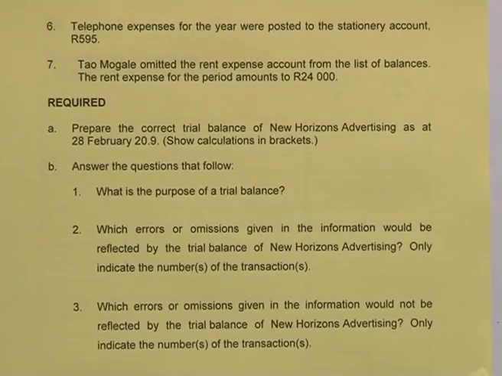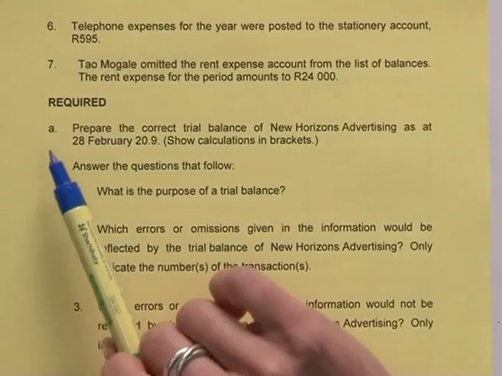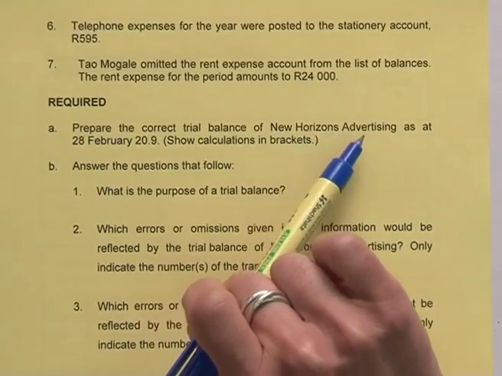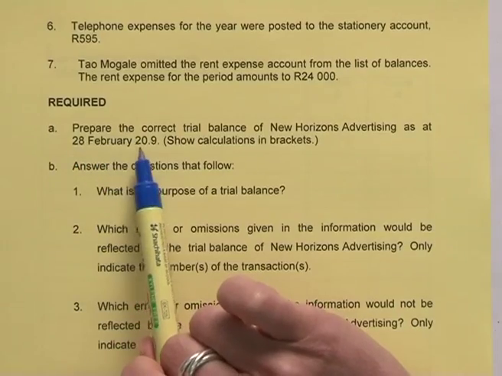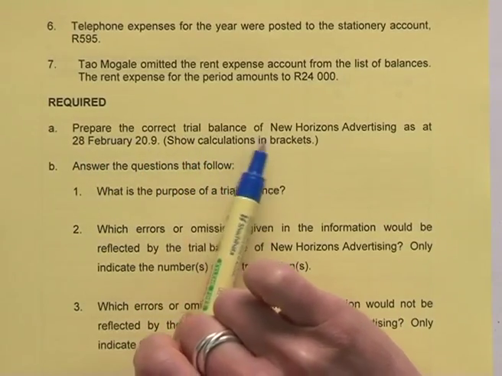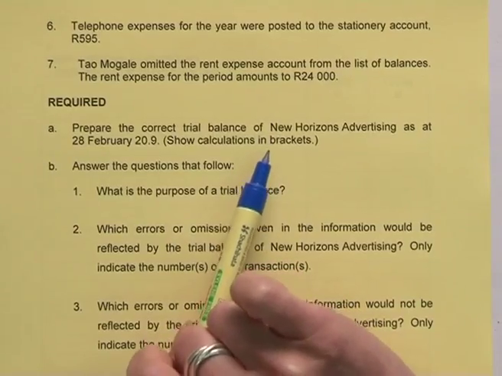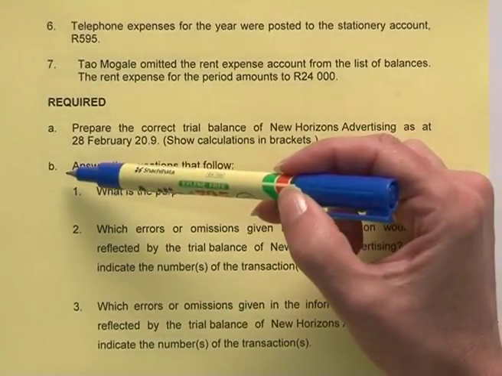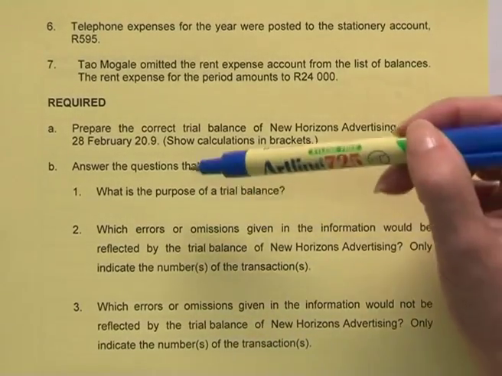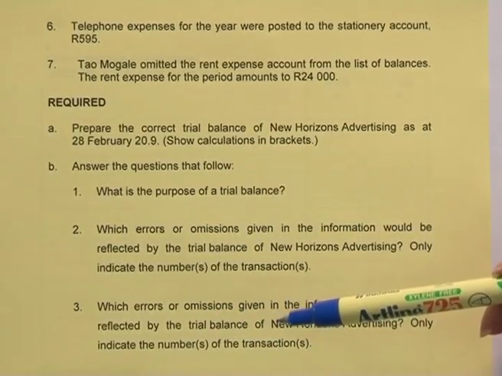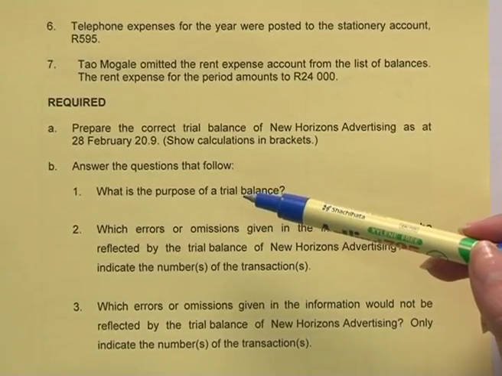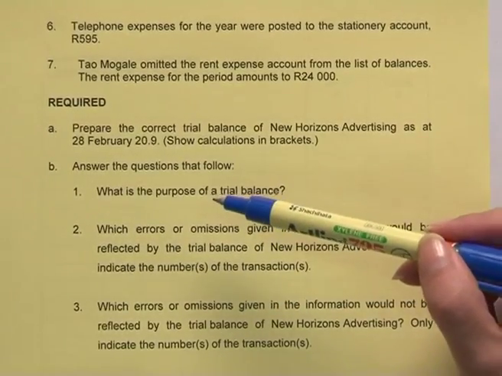For any type of question, we start by reading the required part. If we have a look at the required part for this question, in the A part, they ask us to prepare the correct trial balance of New Horizons advertising as at 28 February 20.9, and of course show all your calculations, and they just tell us where to indicate that in brackets. And then the B part of the required deals with 3 theory questions, and for that you can have a look in your workbook and just see what the answers to these theory questions are. We're not going to deal with them today.